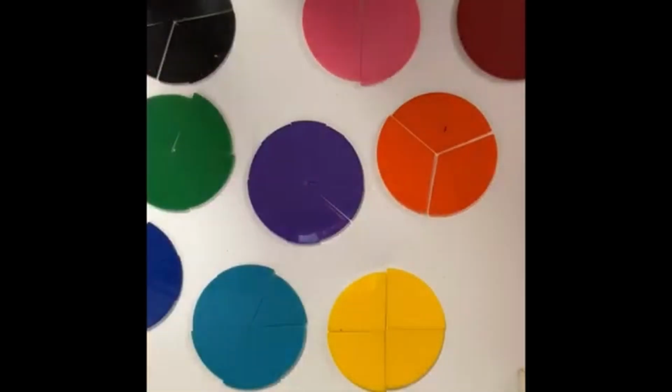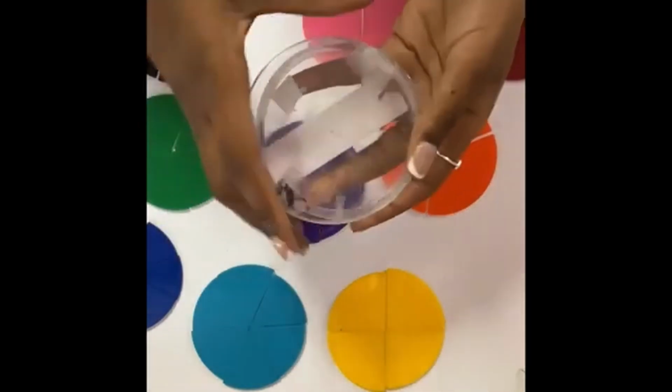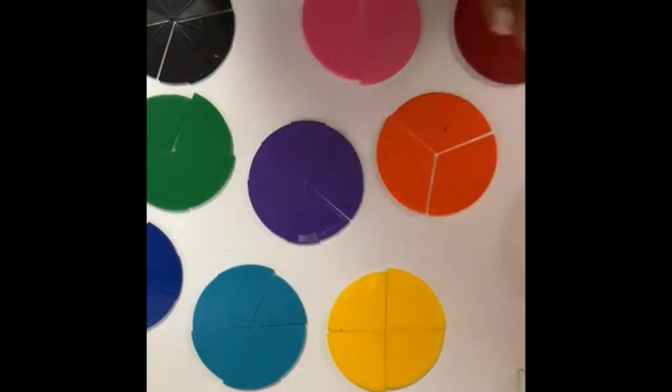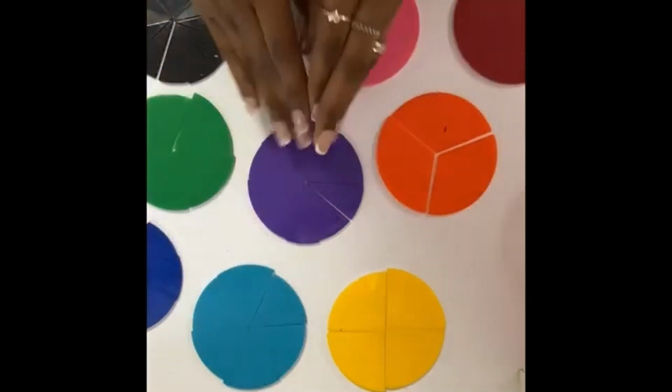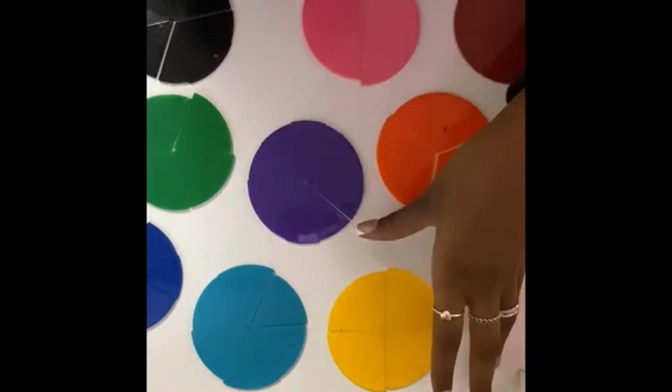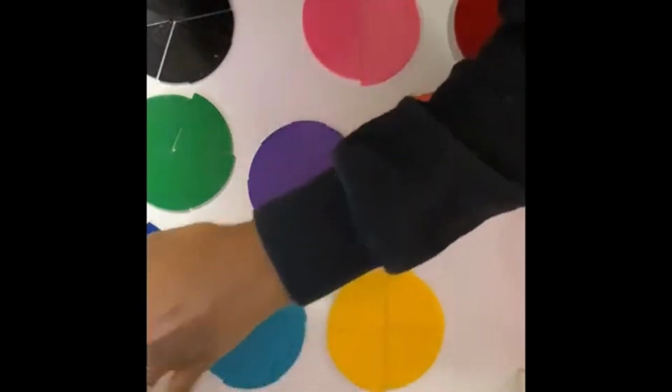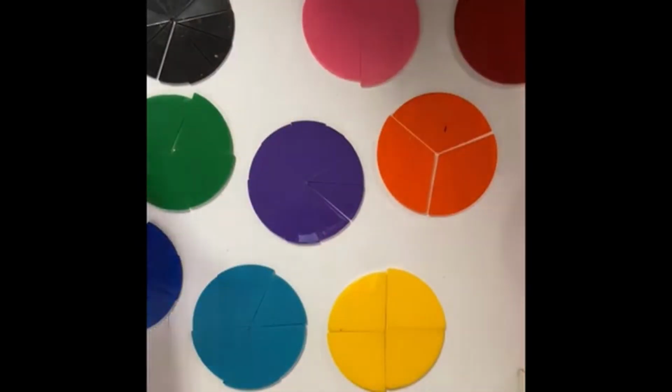So the fraction circle itself will look like this. It is 9 fractions that will come in a plastic container, all different sizes. So we have whole, halves, twelfths, fifths, tenths, thirds, fourths, sixths, and this over here is eighths. And it's kind of out of the frame some.